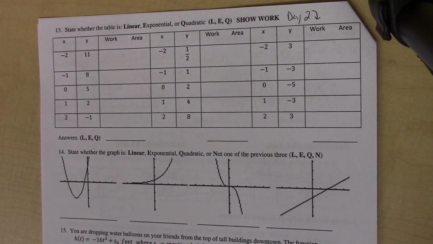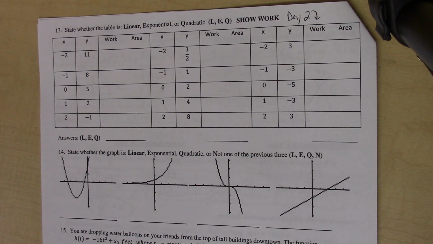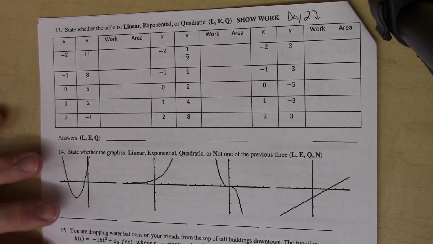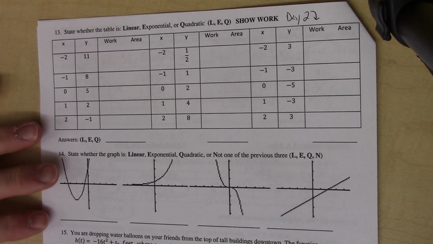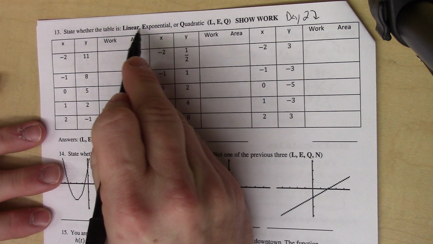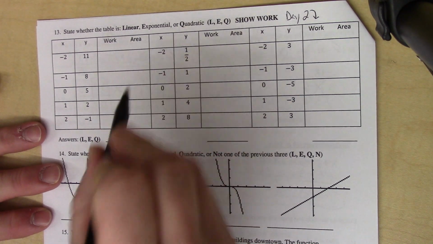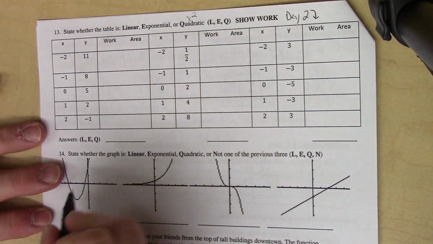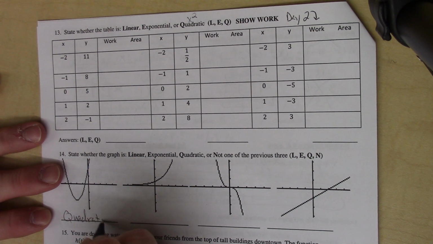All right, as you can see, this is day 2 of the Algebra 1B repeat practice exam. For the next 3 pages, I think this page is probably the easiest: knowing when something is linear, exponential, or quadratic, right? Quadratic is the ones with x to the second power. And this right here is a picture of a quadratic, okay?